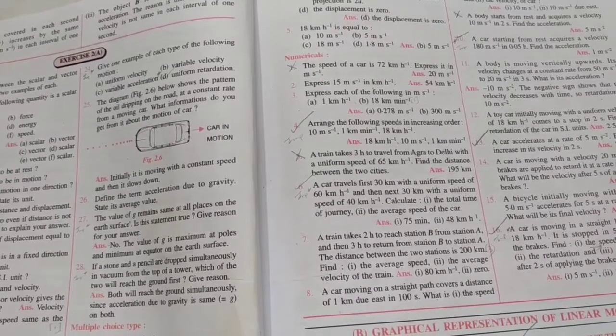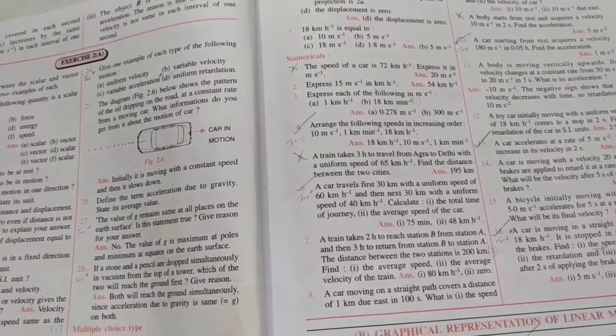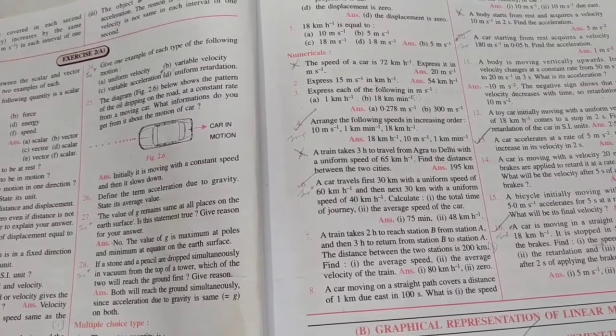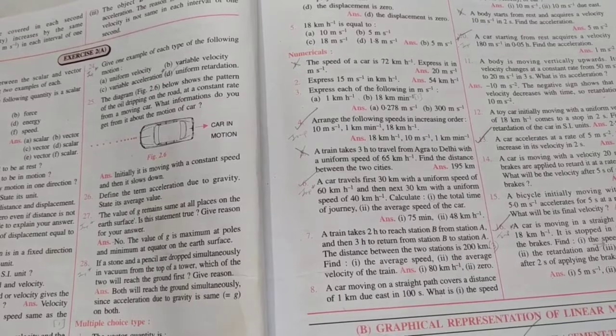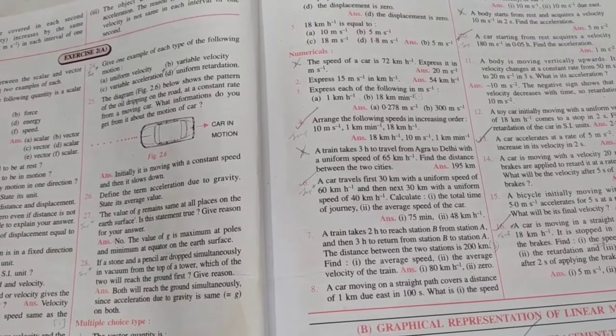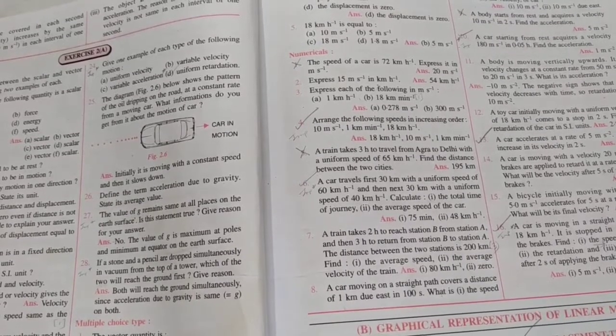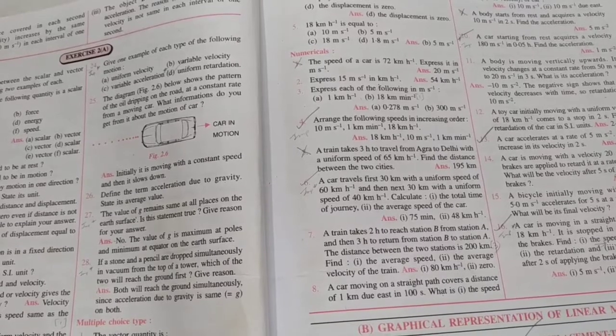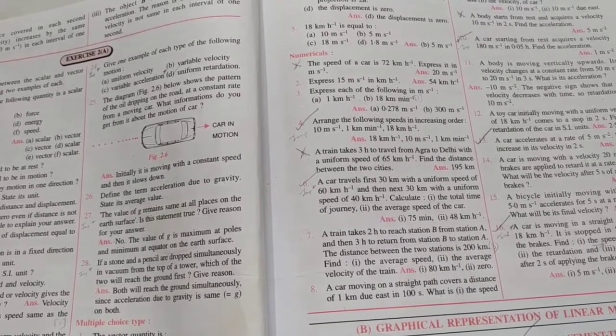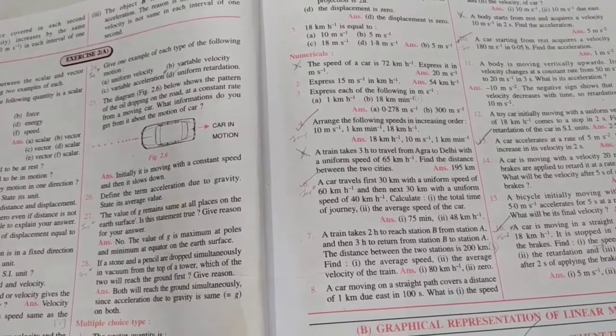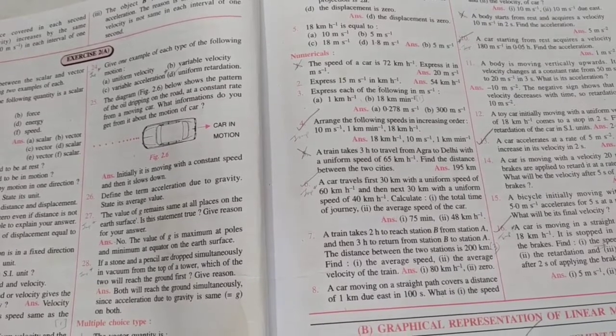Numericals of exercise 2A, the cancellations are 1, 5, 9, and the IMP sums are 4, 6, 10, and 16. Check that the questions are same in your book because my textbook is old. Now let's discuss the fourth sum.